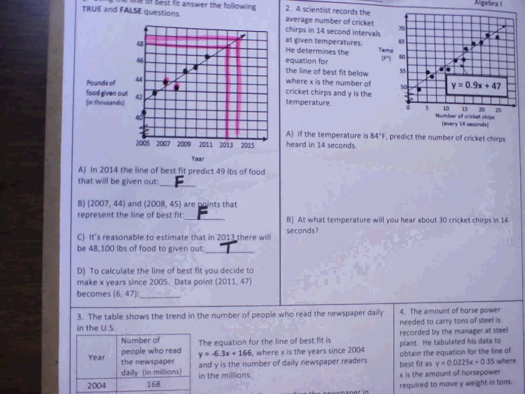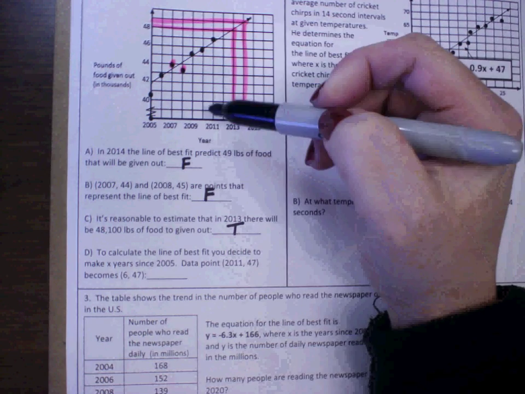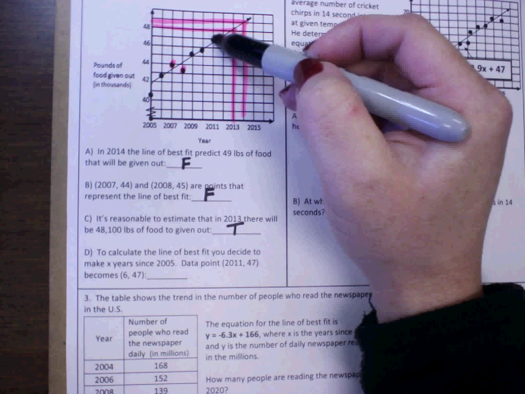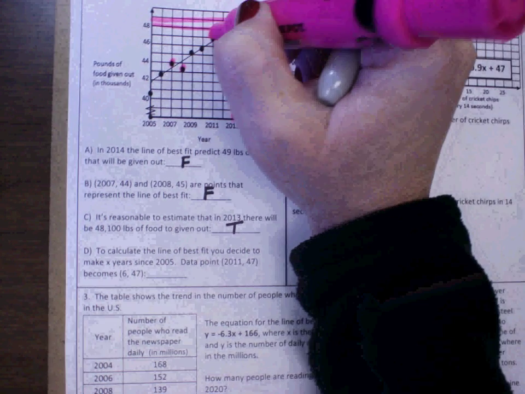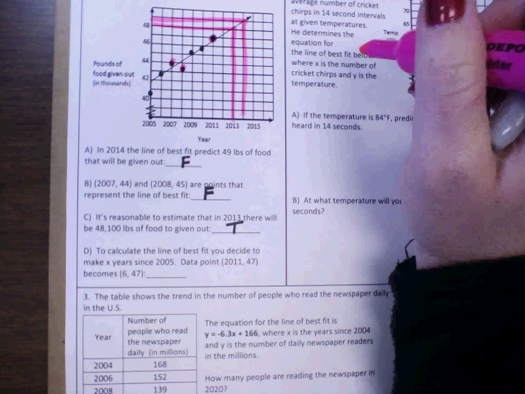To calculate the line of best fit, you decide to make x years since 2005. Data point 2011, 47. That will be this point right there. Becomes 647. Is that correct?